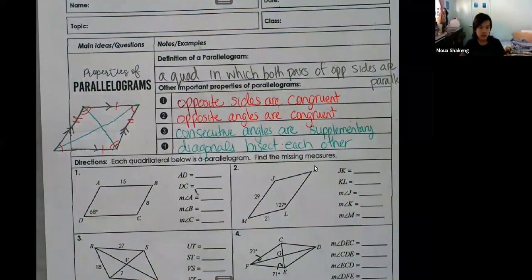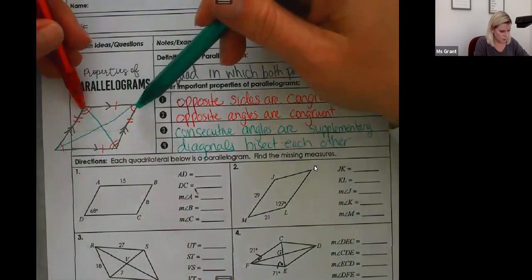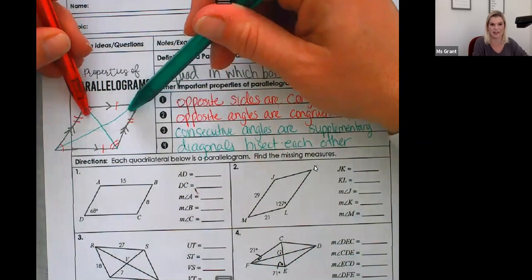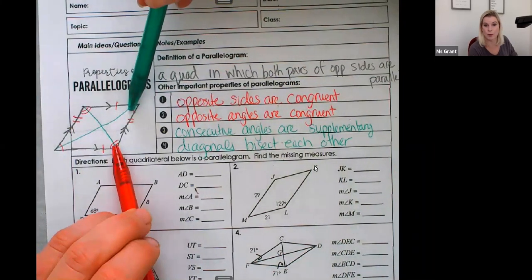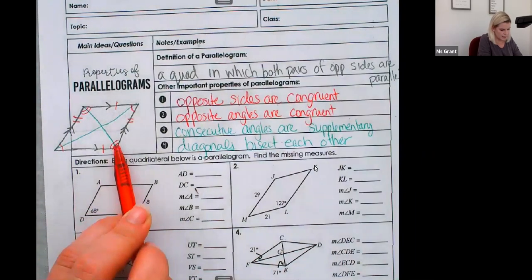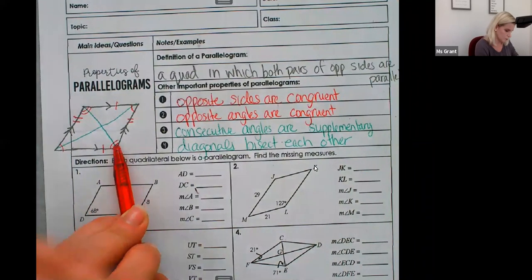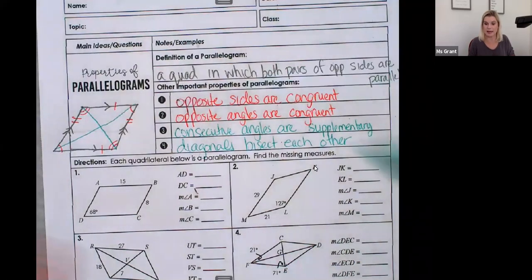Ms. Grant, can you explain consecutive angles are supplementary again? Yeah, I'm not quite getting it. These 2 angles right in a row, this angle and this angle, if you put them together, they're same side interior, they make 180 degrees. They're consecutive, they're right after one another. I can also say that these are consecutive. They make 180, same side interior. That's what I mean by consecutive.